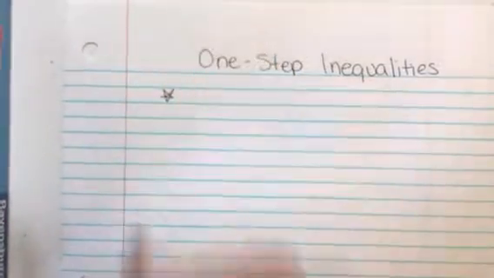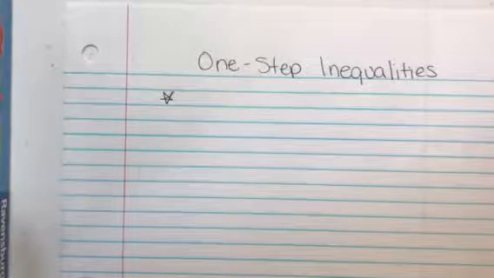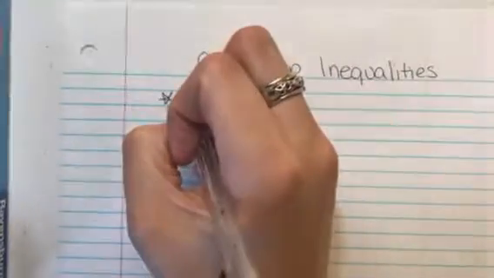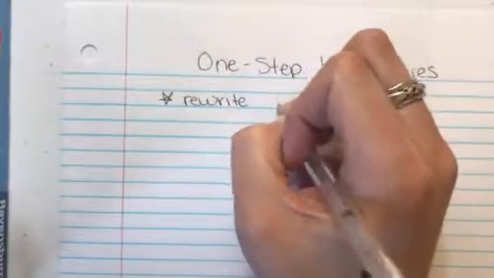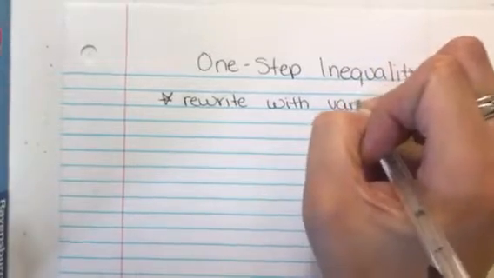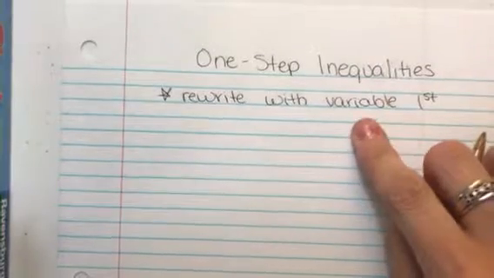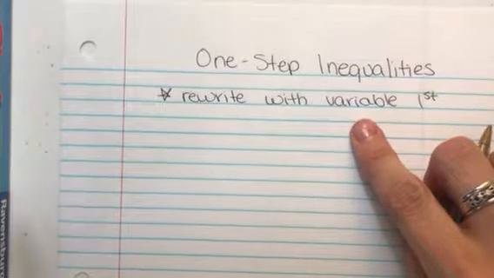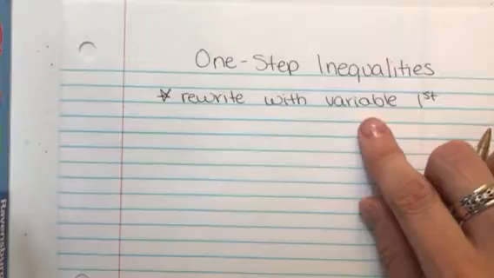Okay, and when we're solving, there are two reasons why we might need to take some time to focus on the inequality sign and change the direction that it's opening. If we ever have to rewrite to put the variable on the other side, that's going to be a reason to flip the inequality sign. I talk more about that in my video over graphing inequalities, so if you want some more info on that, please go back and watch the graphing inequalities video.